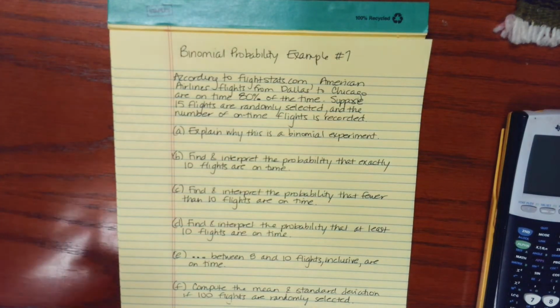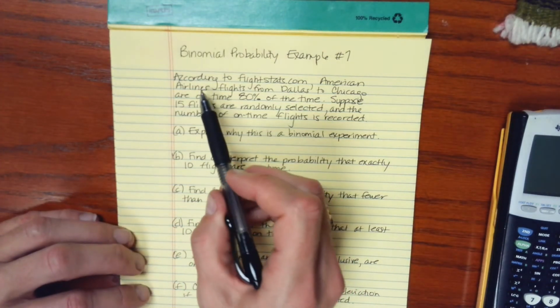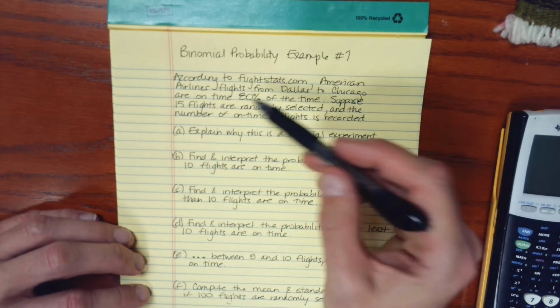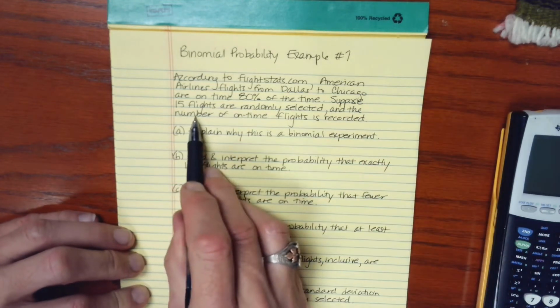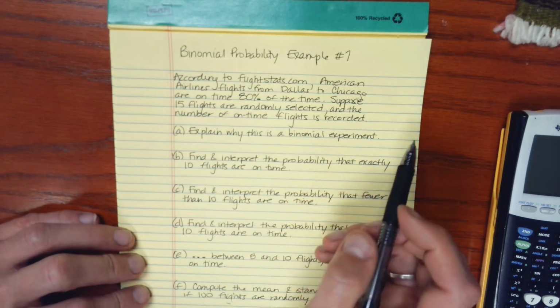So let's look at an example where we use a binomial probability distribution. Okay, so here's the scenario. According to flightstats.com, American Airlines flights from Dallas to Chicago are on time 80% of the time. Suppose 15 flights are randomly selected and the number of on-time flights is recorded.